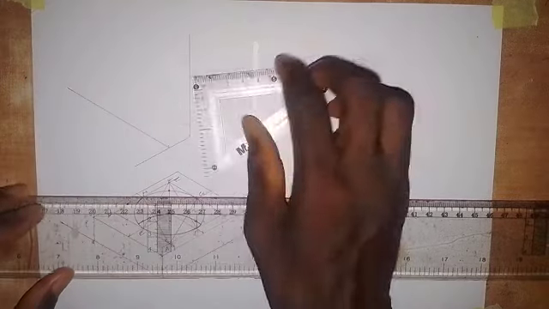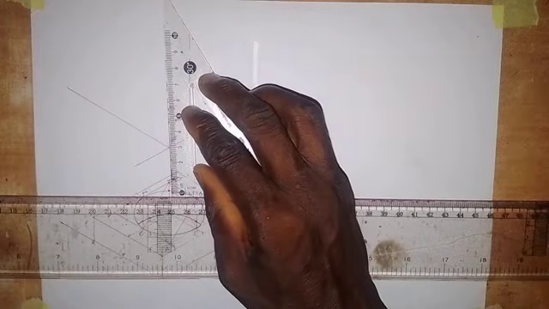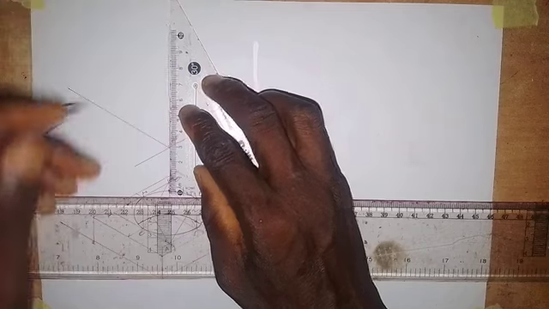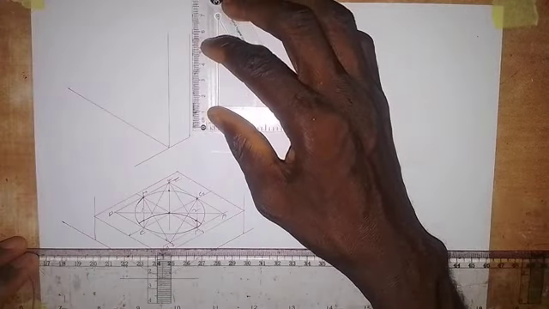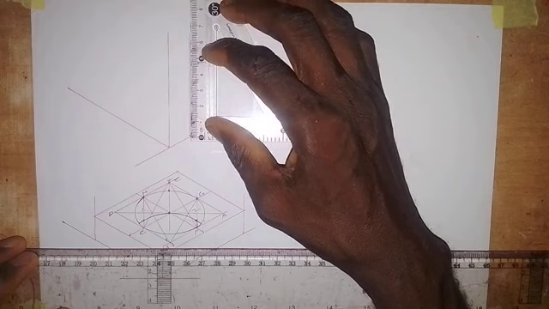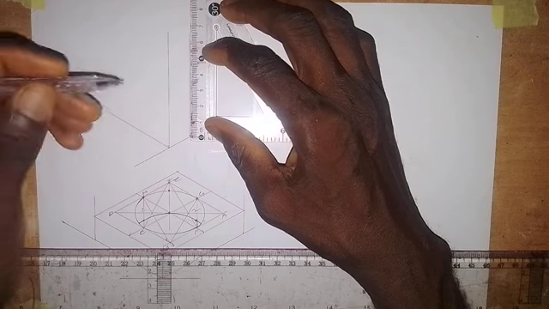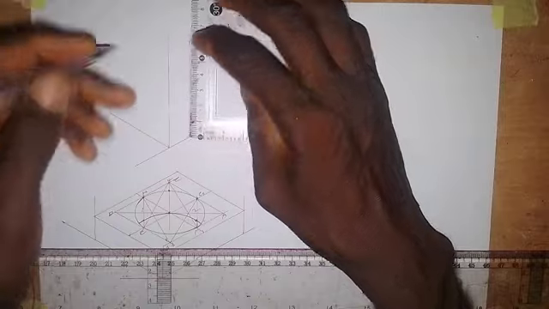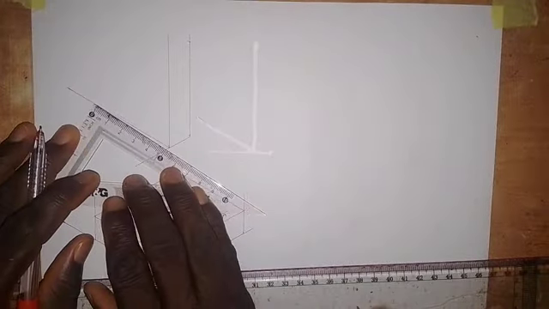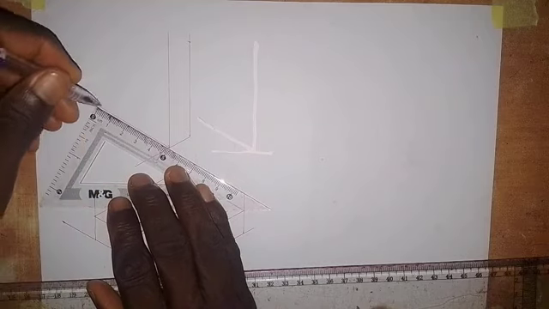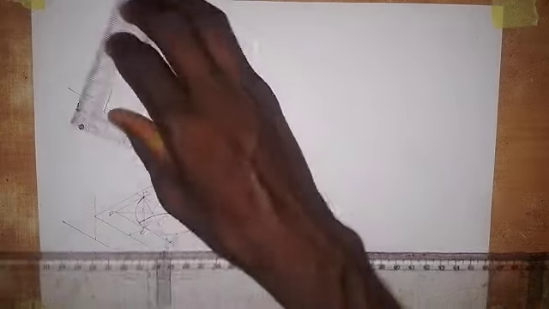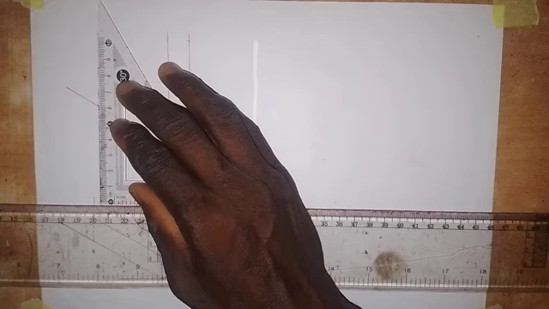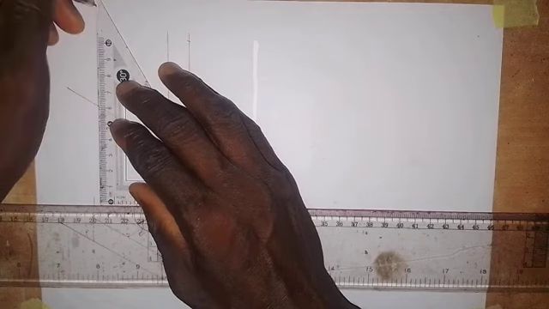Then at this point here, I will also draw a vertical line, and then I'm going to take a measurement of 60 millimeters from this point. So this is 60 millimeters here. Then on this side, I'll take a measurement of 50 millimeters. So this is 50 millimeters. At this point, I will draw a vertical line, like this.